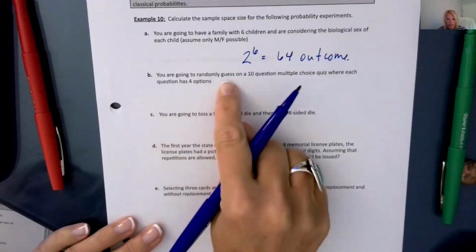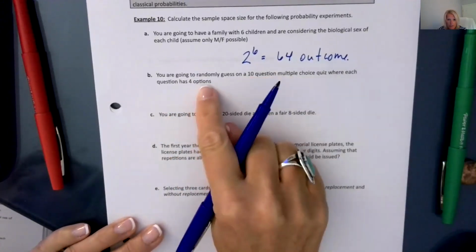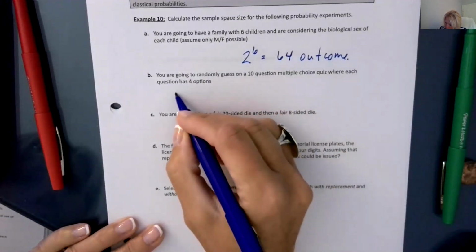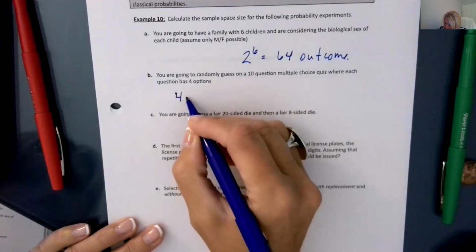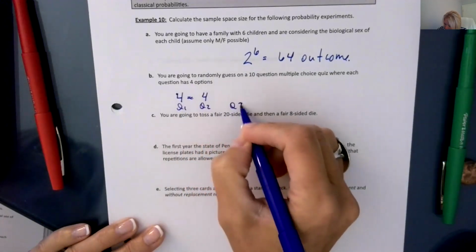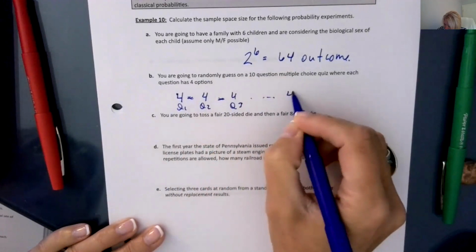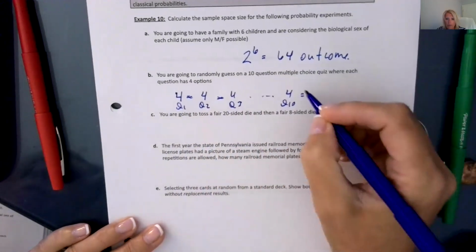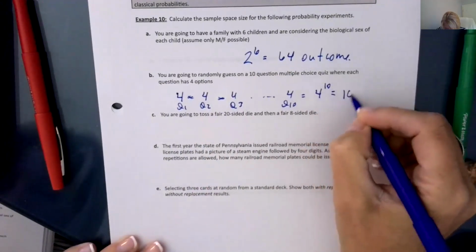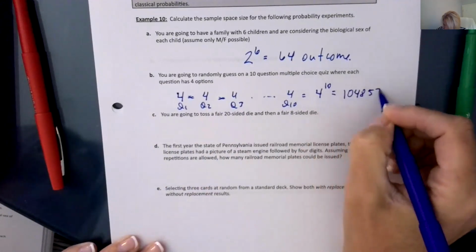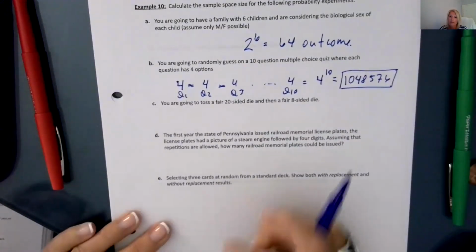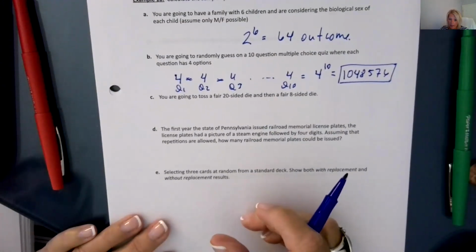It says you're going to randomly guess on a 10-question multiple choice quiz where each question has 4 options. So question 1 has 4 options times question 2, question 3, all the way to question 10. So this is going to be 4 to the 10th, which is 1,048,576 outcomes. So they'd have to really guess good to do well in that as a guesser.